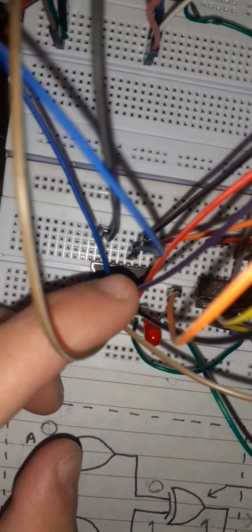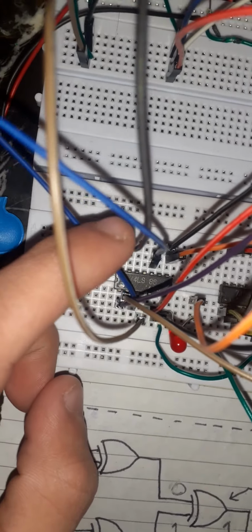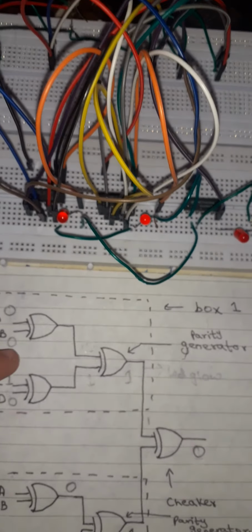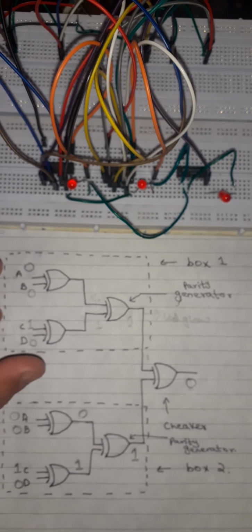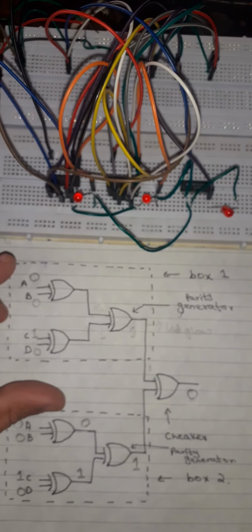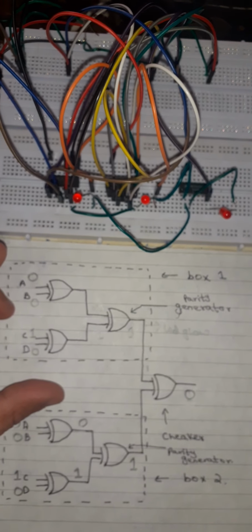And the IC I have used here is 7486. It means it's an XOR gate IC, and we know that the logic of an XOR gate is that if there are different inputs, the output is always high.